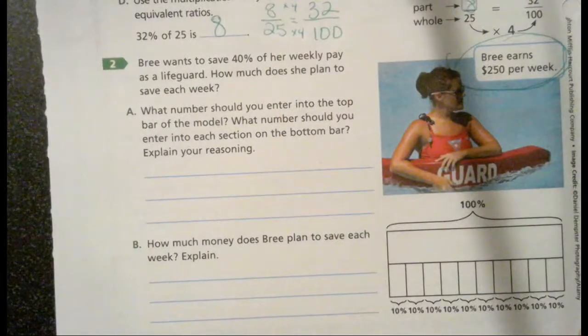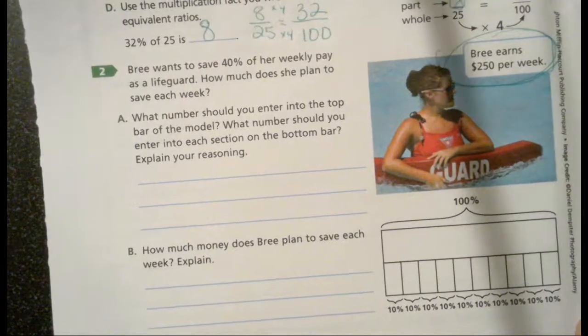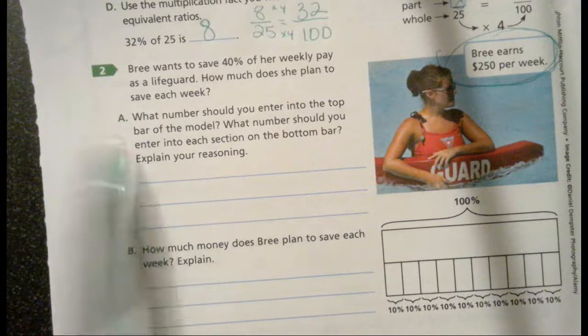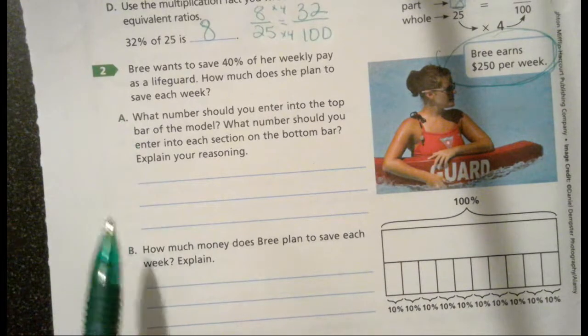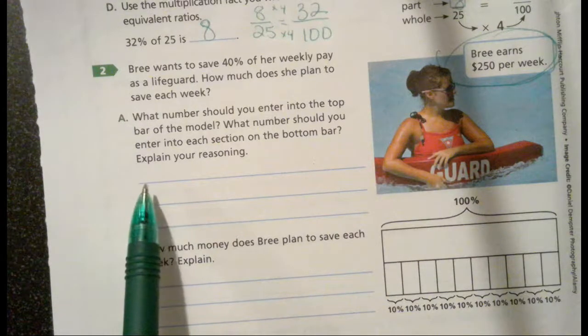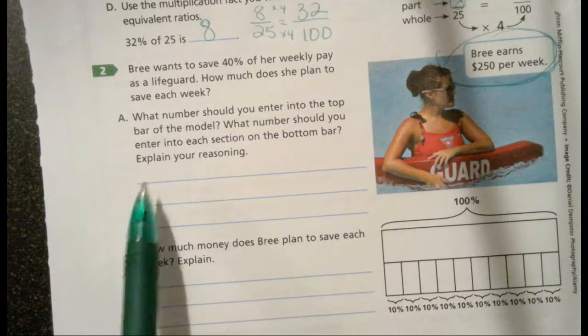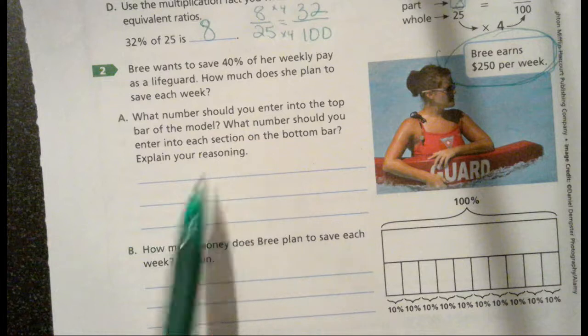That's going to be pretty important, so we need to make sure we know that. So question A. What number should you enter into the top bar of the model? What number should you enter into each section of the bottom bar? And explain your reasoning.